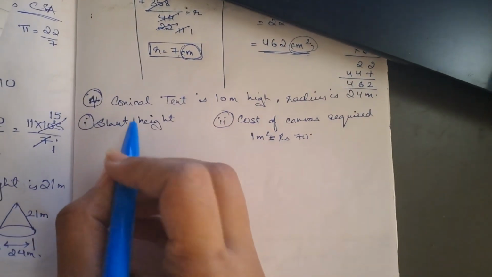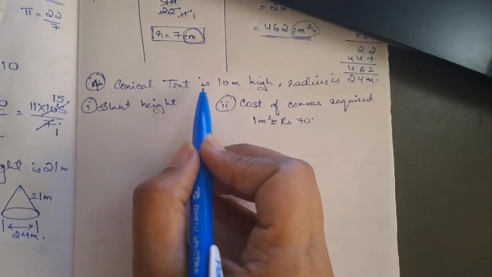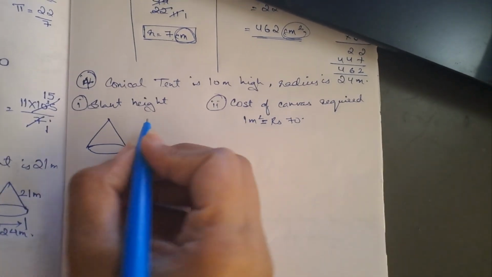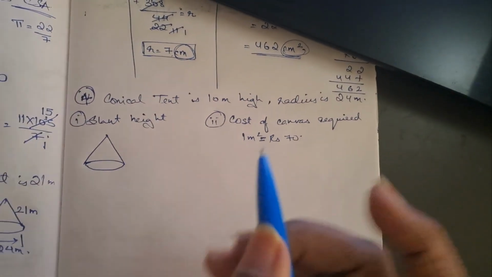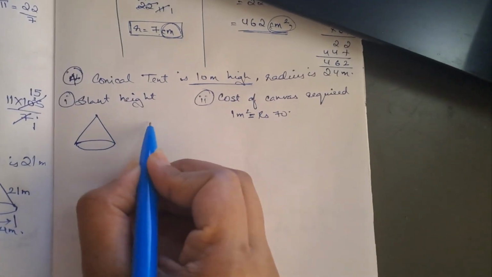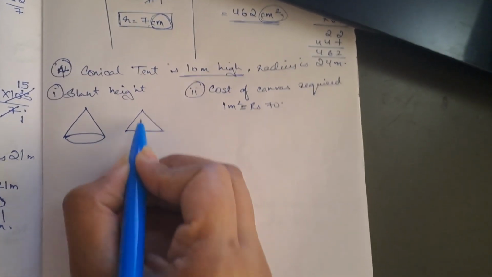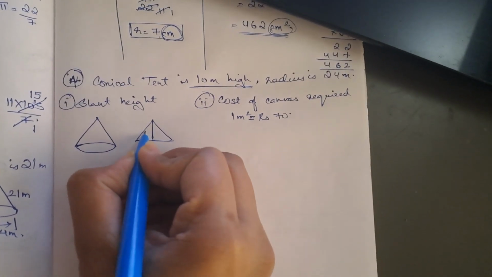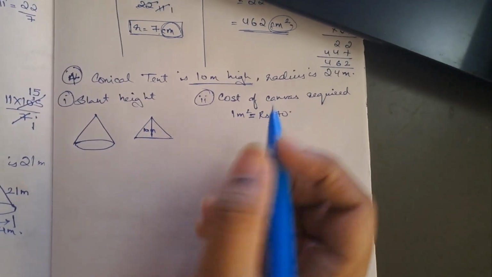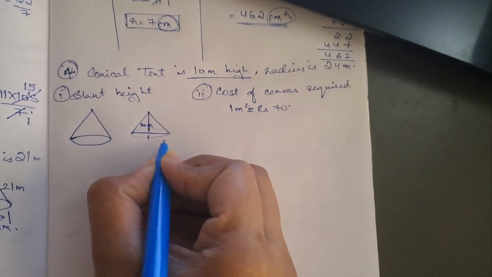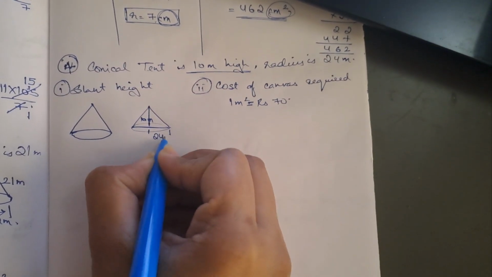Going to the fourth question, it says that there is a conical tent. The conical tent, that means it's in the shape of a cone, is 10 meters high. Now he did not mention here the slant height. He said it is 10 meters high. So whenever you're measuring the length of a tent, where do you measure it from? You measure it from the center to the bottom. So this is given to me as 10 meters high. The radius is given to me, that means the base radius, whatever is there, that is given to me as 24 meters.